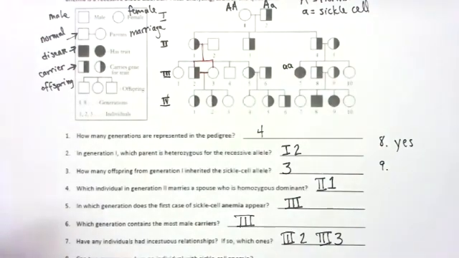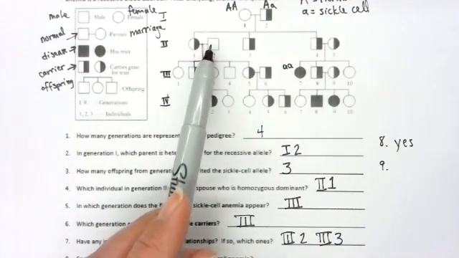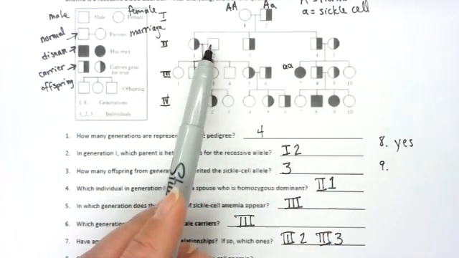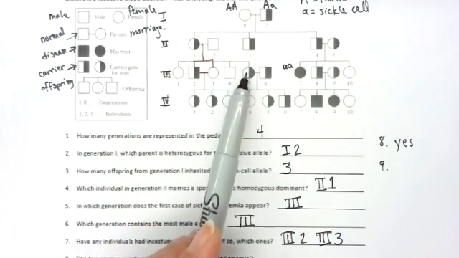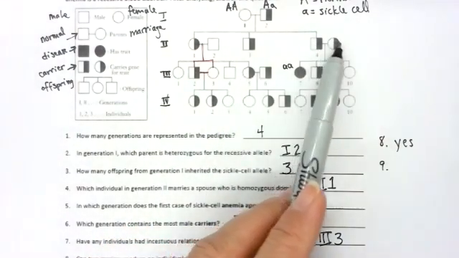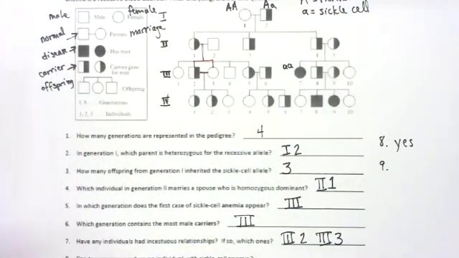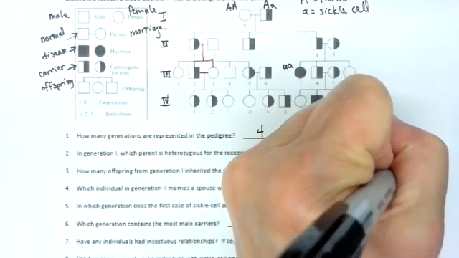Question 9 is, can a normal homozygous individual produce offspring with sickle cell anemia? In the answer here, so here's a homozygous. None of the children have it, but we have a lot of carriers. Here's a homozygous parent. None of the children have it, but there's a lot of carriers. Here's a homozygous parent, and here are heterozygous. There you have a child. So you have to have 2 parents who are either afflicted or carriers to have it. So the answer to number 9 is no.